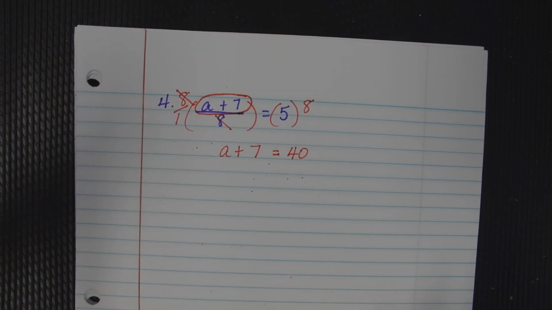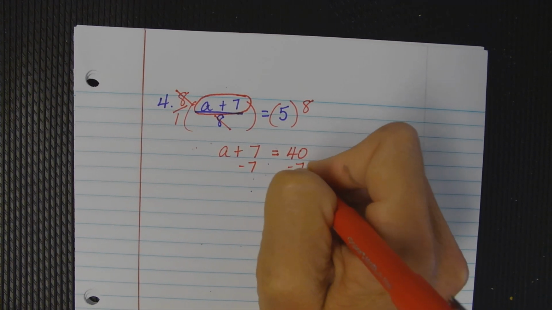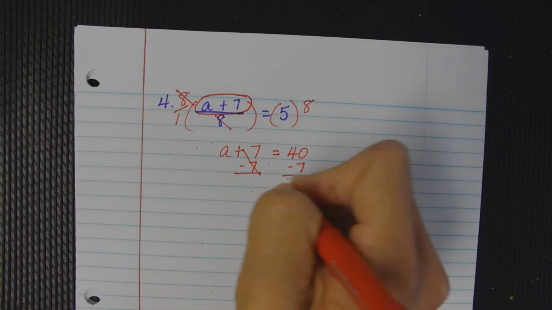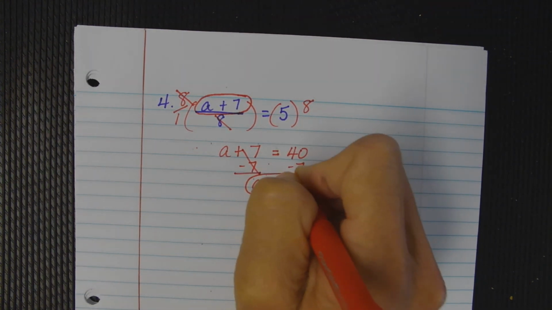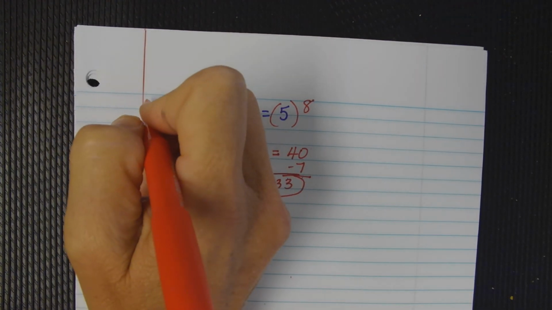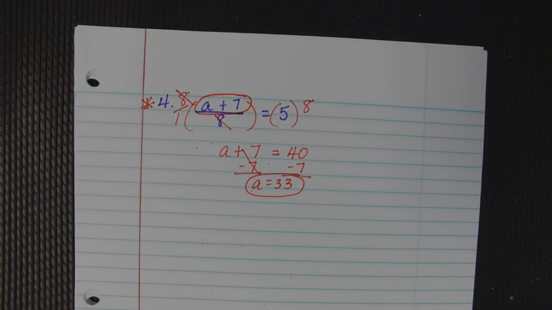Now what? Yes. Good. What's 40 minus 7? 33. There's your answer. And I'm going to go ahead and tell you, star this one. Drew, when I say star, that's a hint. That means you will see this problem again, okay?